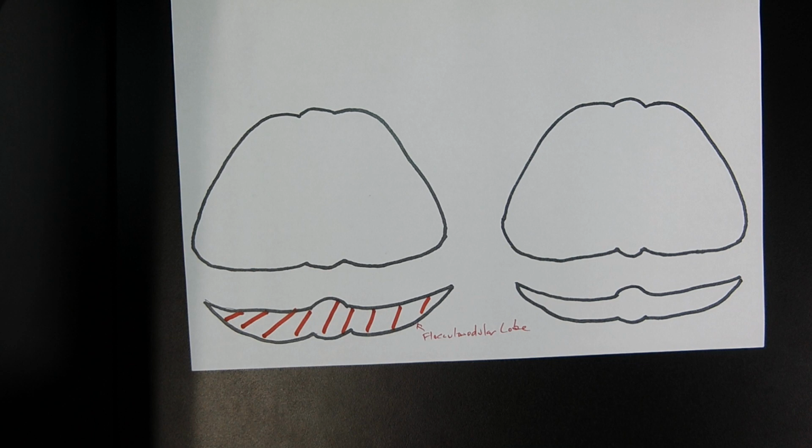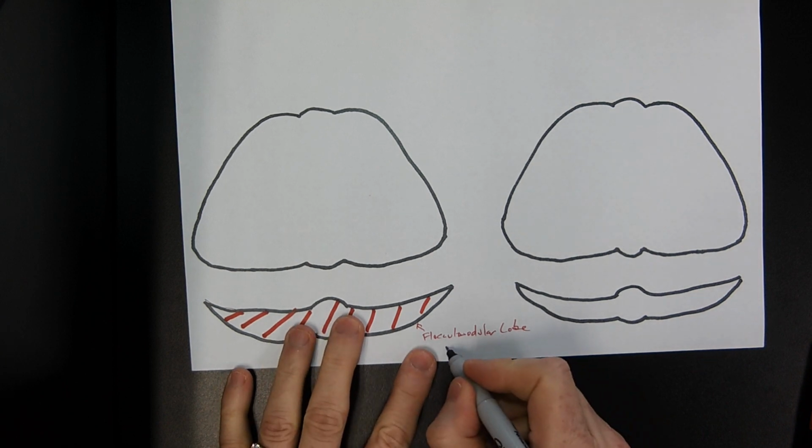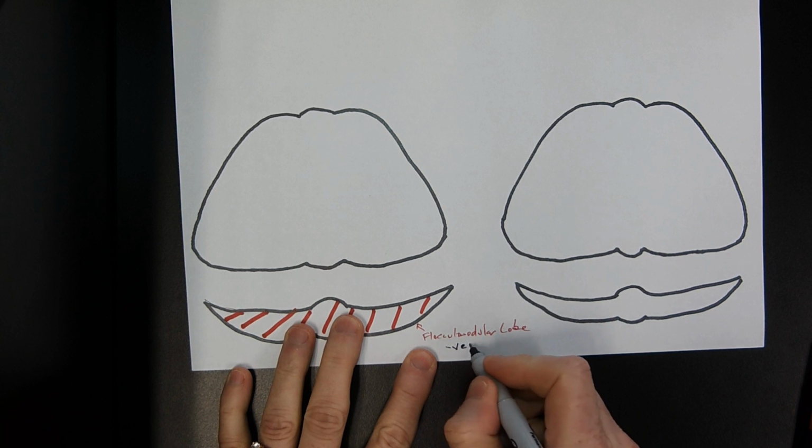The flocculonodular lobe has a very specific function. Okay, it's associated with an important part of cerebellar function, and it's known as a functional region. The flocculonodular lobe is called the vestibulocerebellum.